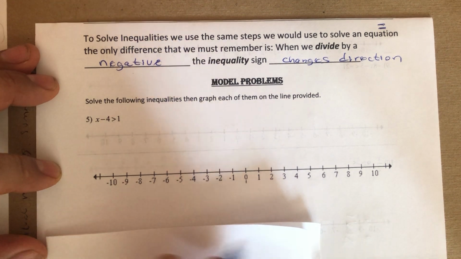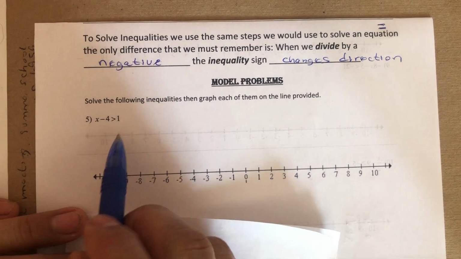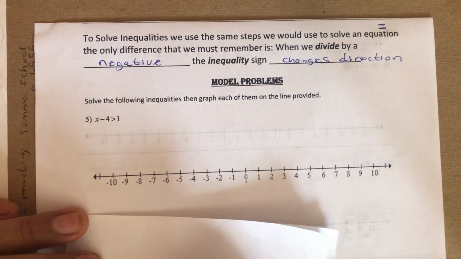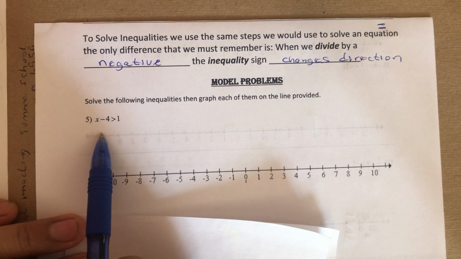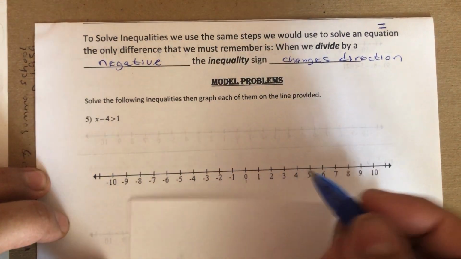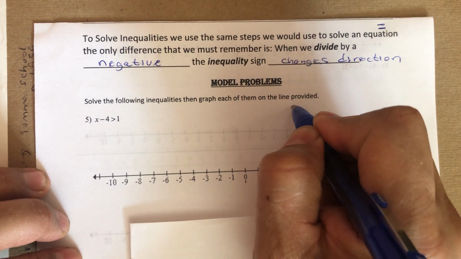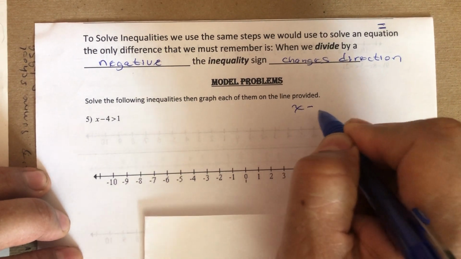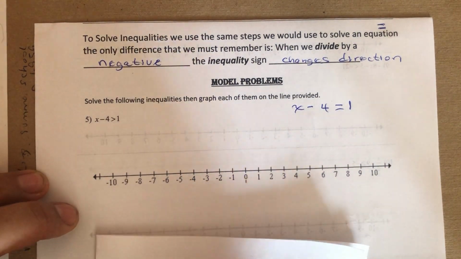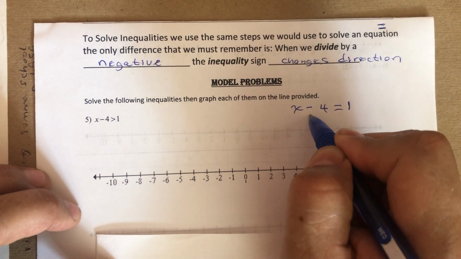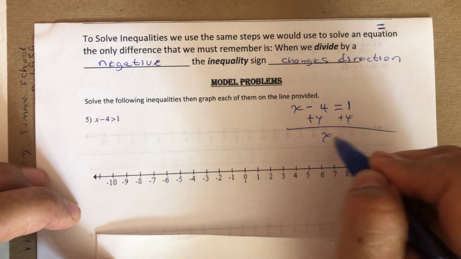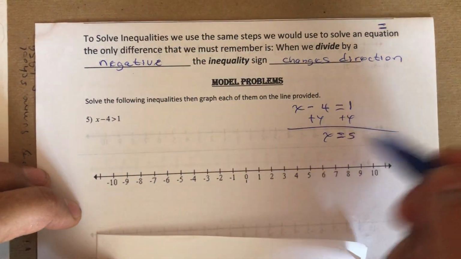Okay? So let's do some problems. Solve the following inequality, then graph each of them on the line provided. Okay, so we're going to solve this because look, this one, the x is not isolated. Let's say for instance, if I write that as an equation, x minus 4 equals 1. What would you have to do? You have to just eliminate the constant. You will do plus 4, plus 4. All right? And that will give you x equals 5.